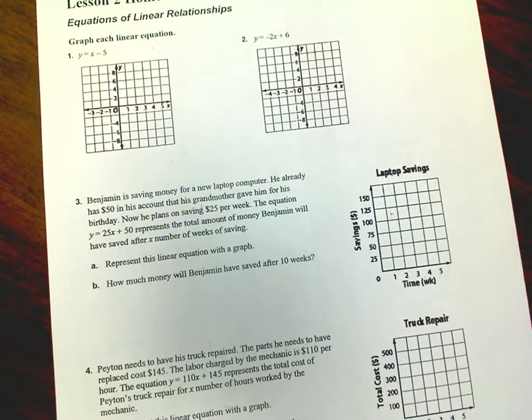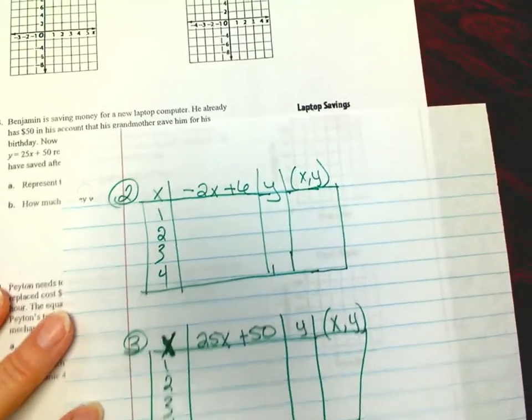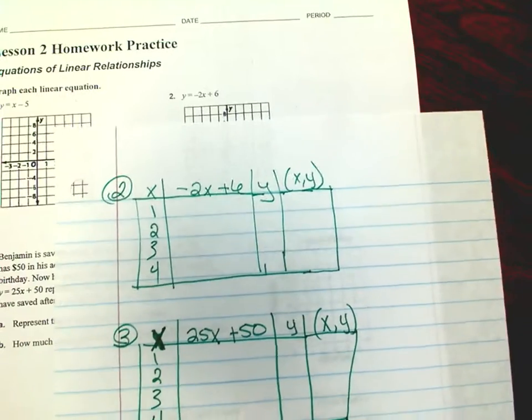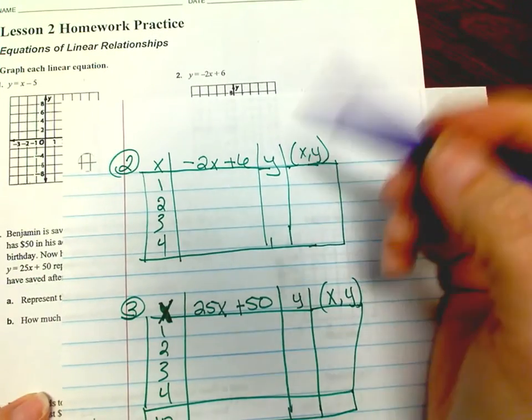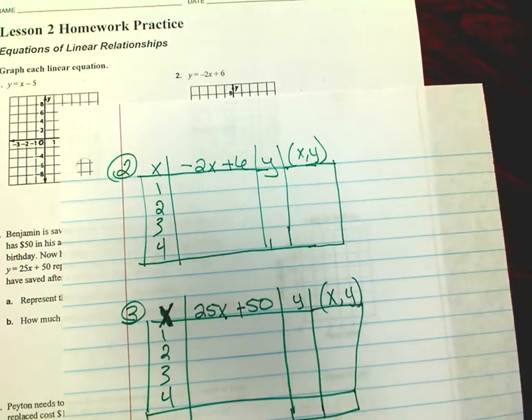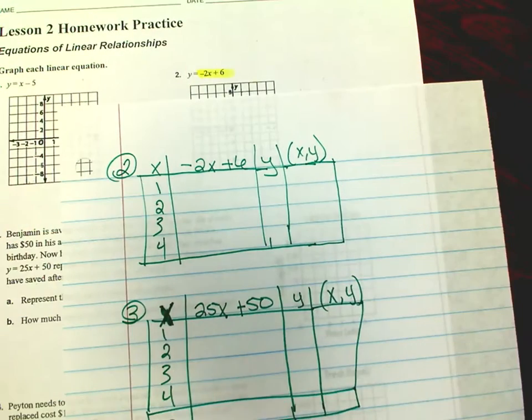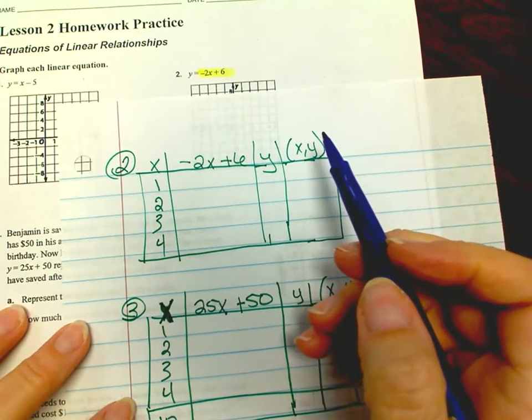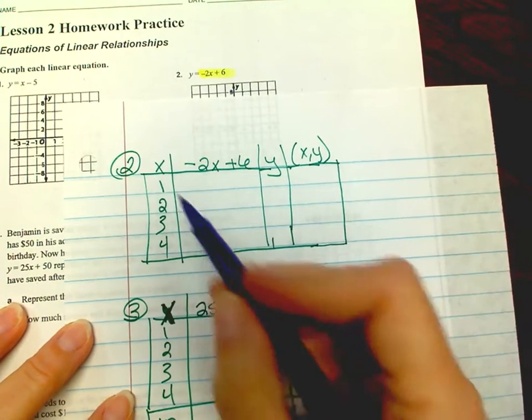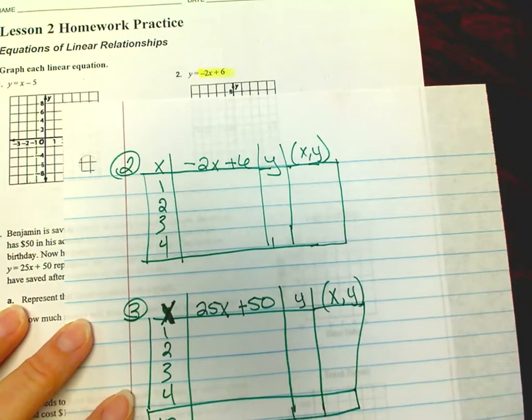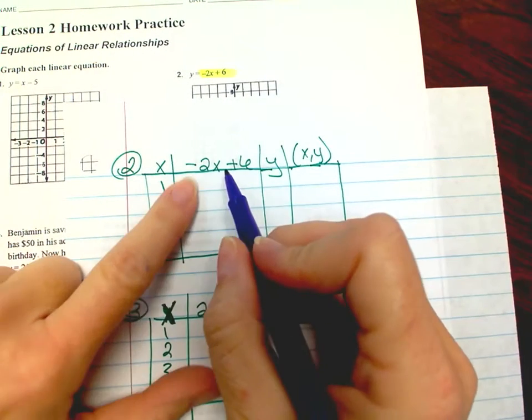I went ahead and made all the tables because you're going to have to make them too and show all your work. We did do number 1 in class, so I'm going to skip it. Let's start with number 2. You should make a table like this on your notebook paper, and they gave you the formula. So make your table, and we're just plugging numbers in. 1, 2, 3, 4. And there's your formula.